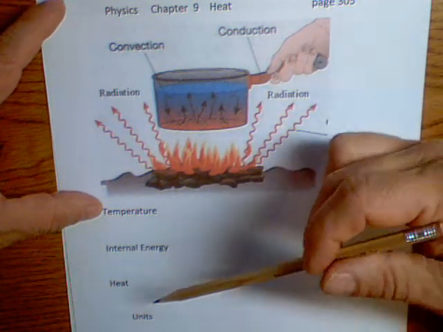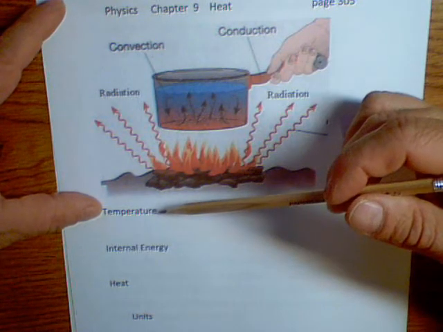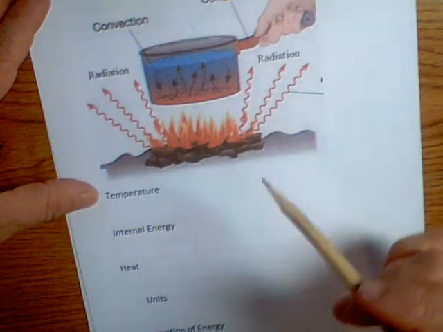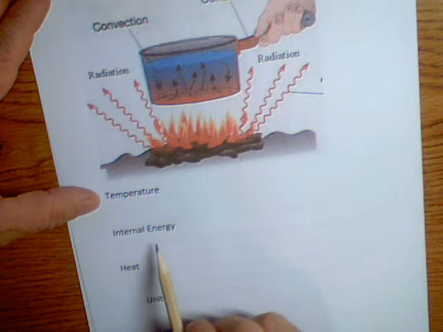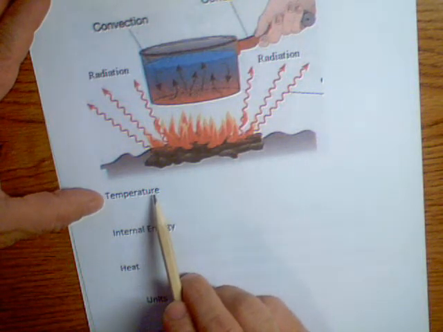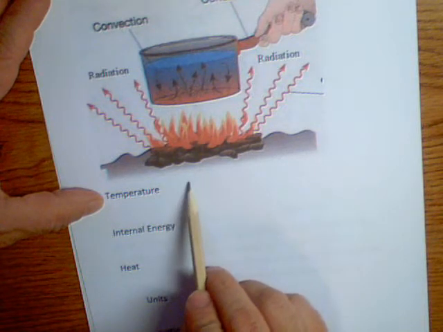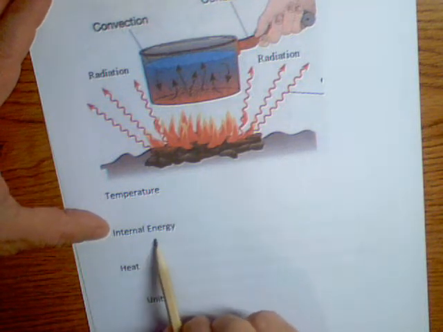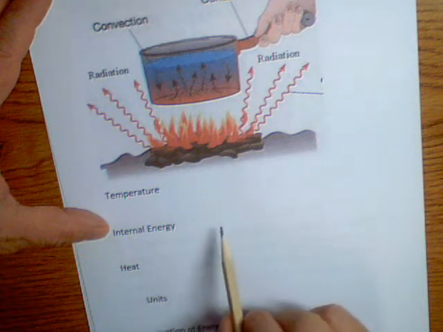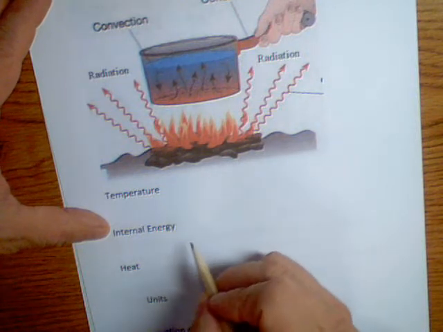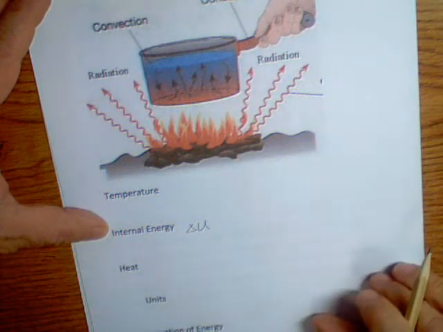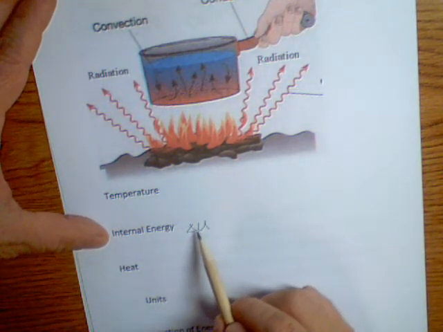Now, before we address heat, let's remind ourselves what temperature and internal energy are. Temperature is just a measure of kinetic energy, and kinetic energy, of course, is the energy of motion. Internal energy is the sum total of the energies in a substance. And so we're now going to start talking about internal energy as delta U, because it's the change in internal energy.